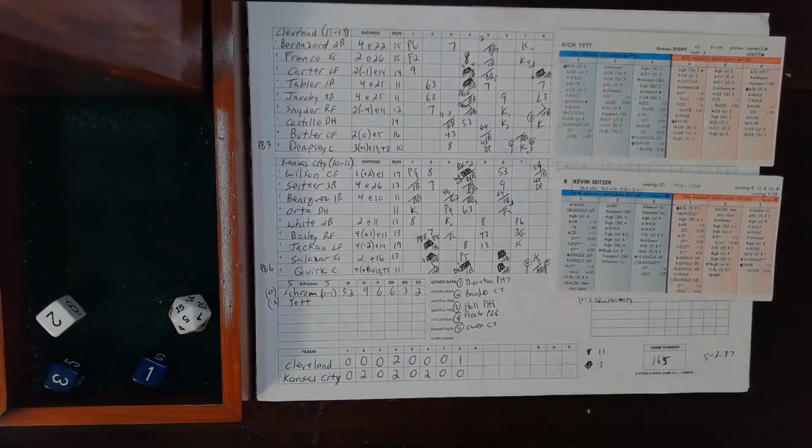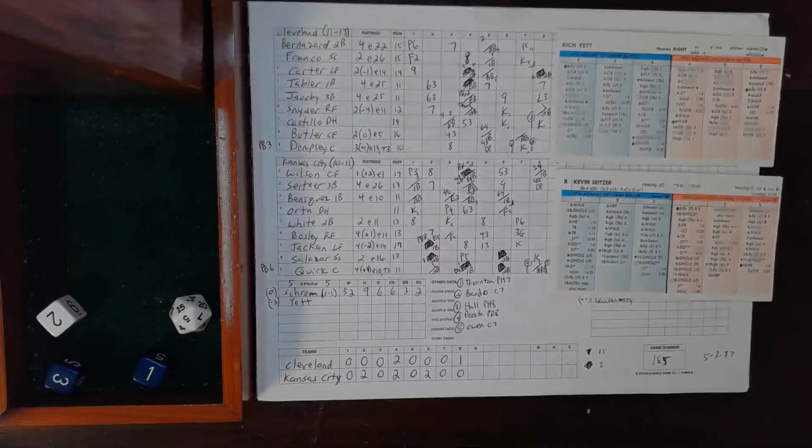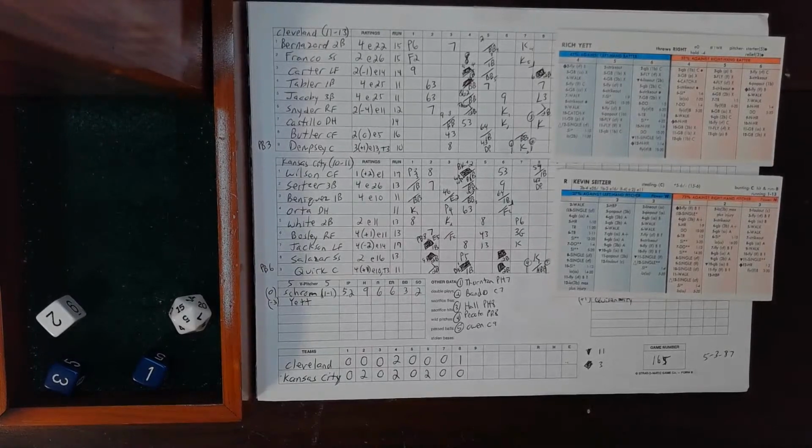So we go to the 9th. Score 6-3. New catcher for Kansas City will be Larry Owen.